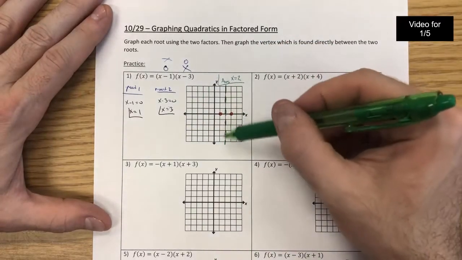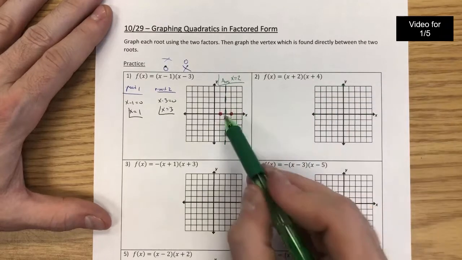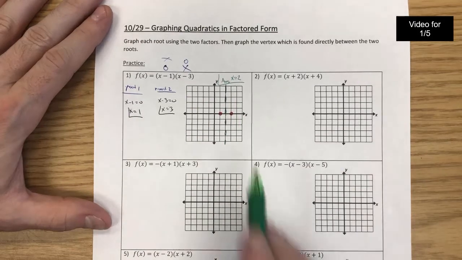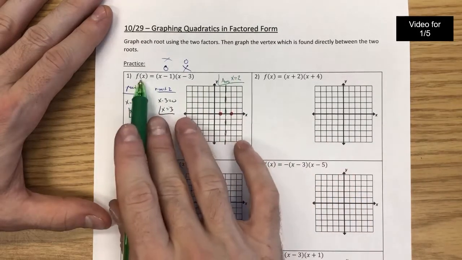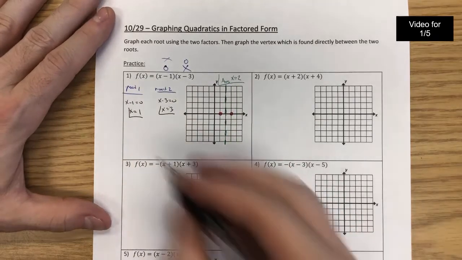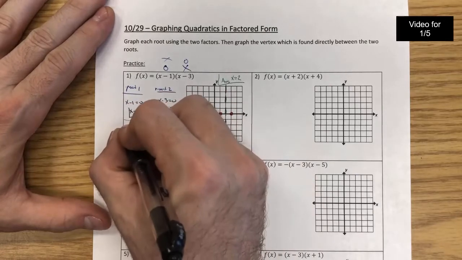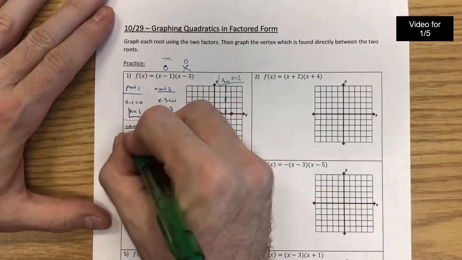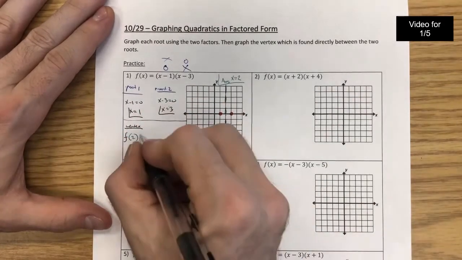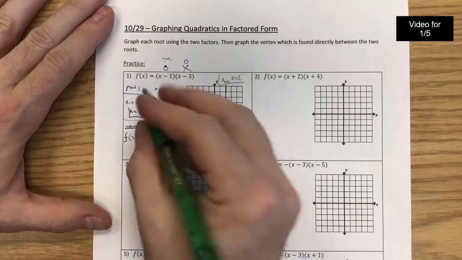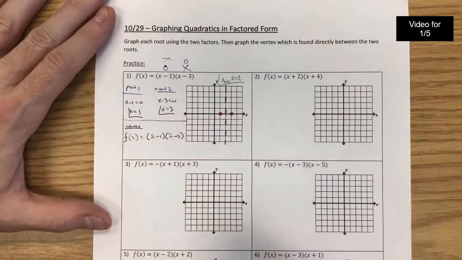So I just need to know where along this axis my vertex is going to be. It might be through this part, it might be farther down, it might be somewhere up. So what I'm going to do is plug x equals 2 into my equation to find where that graph is. And so I say, okay, to find the vertex, plug in f of 2. And that's going to equal 2 minus 1 times 2 minus 3. I'm going to plug my 2 into both spots where there's an x.